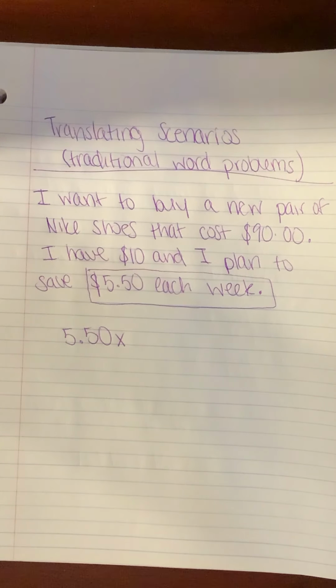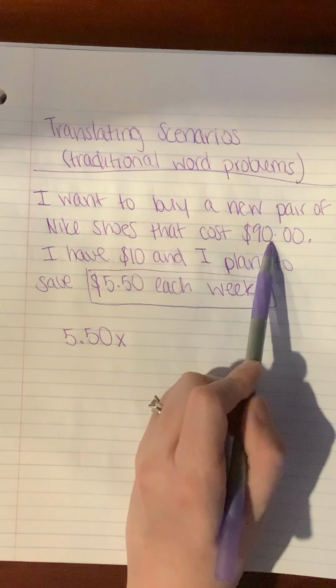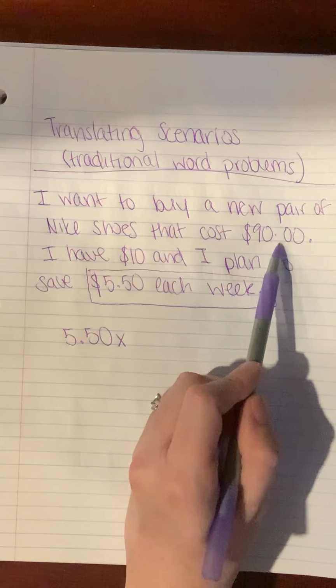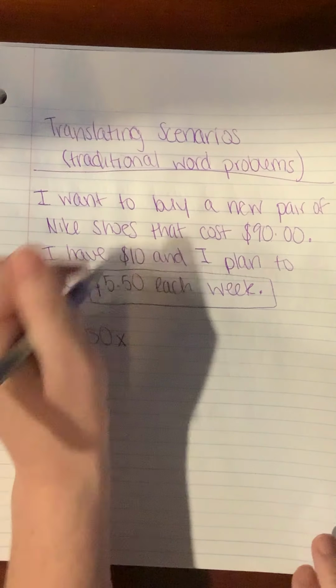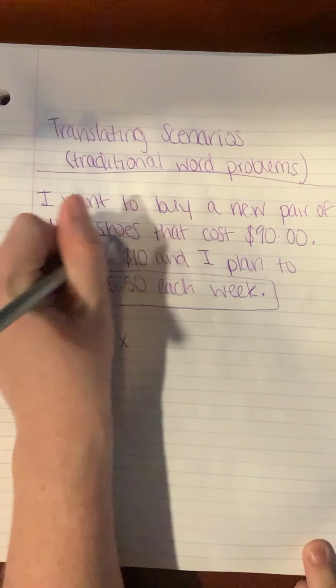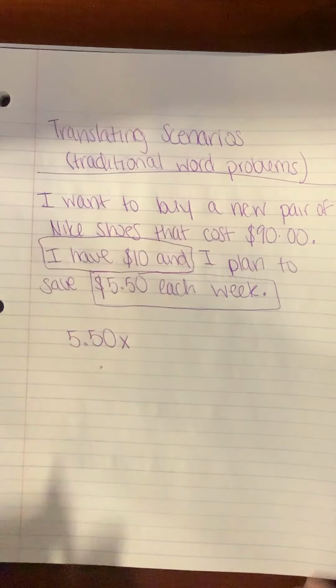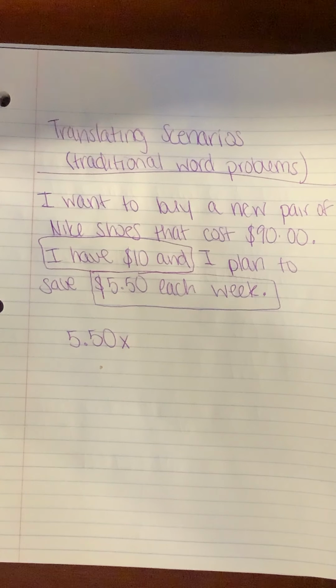Now I need to find my addition. Well, I have two numbers here. I have that cost, $90. That seems like my total. And then I have this $10 here. And it is very close to that word and. Here's that one-time fee I was talking about earlier.